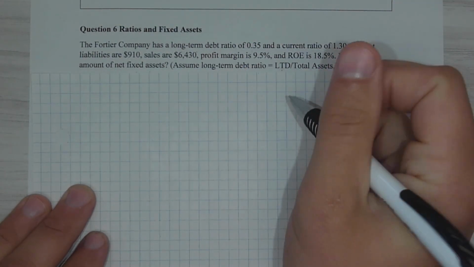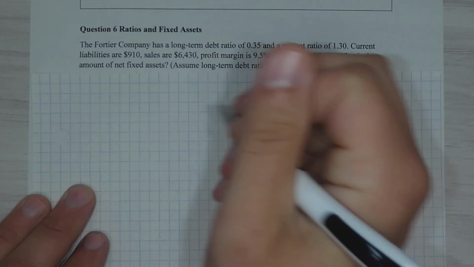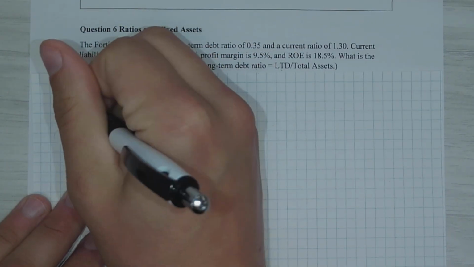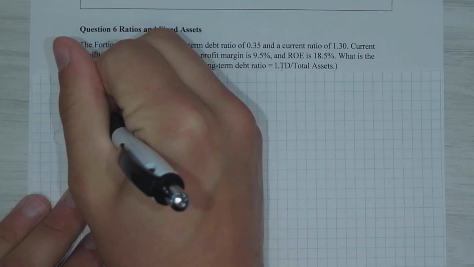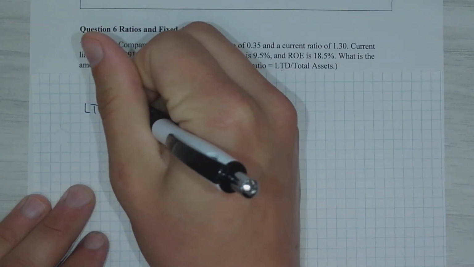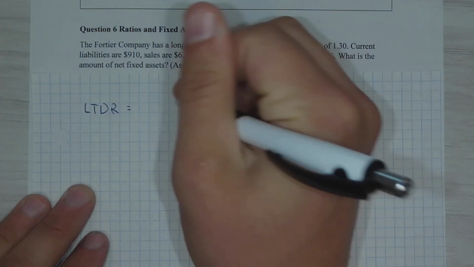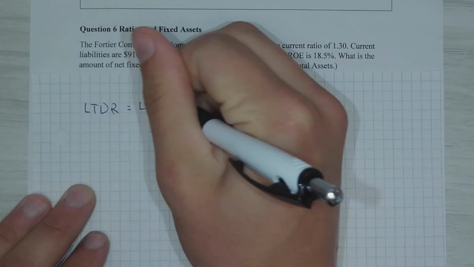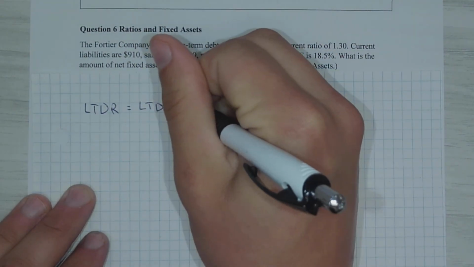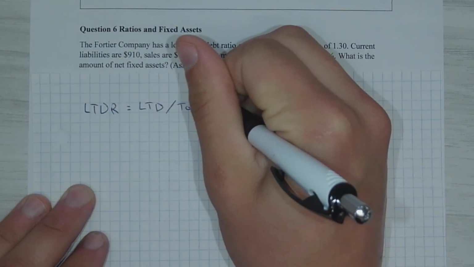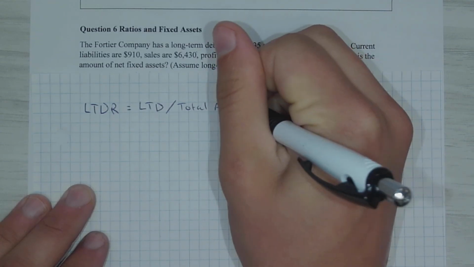So long-term debt ratio, assuming here the long-term debt ratio equals LTD divided by total assets, or TA we'll call it.